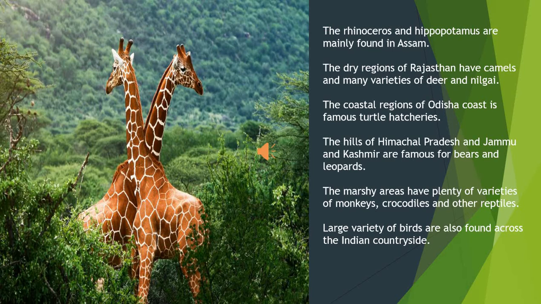Children, do you know where rhinoceros and hippopotamus are found? Yes, the rhinoceros and hippopotamus are mainly found in Assam. The dry regions of Rajasthan have camels and many varieties of deer and nilgai. The coastal regions of Odisha are famous for turtle hatcheries.